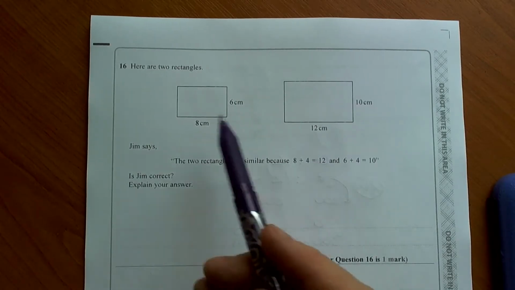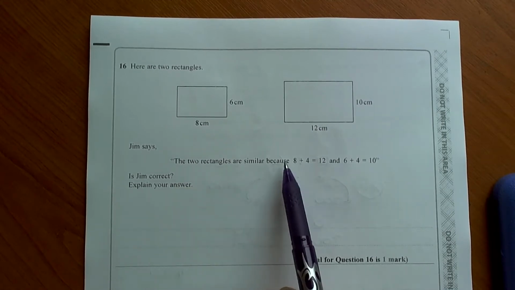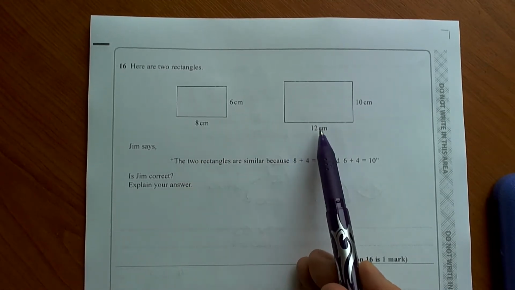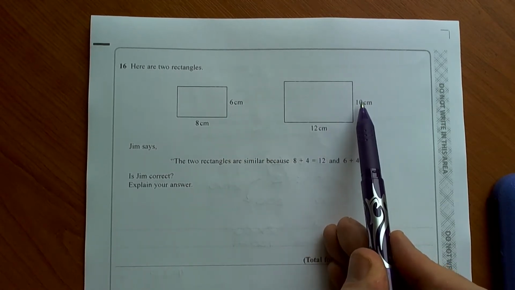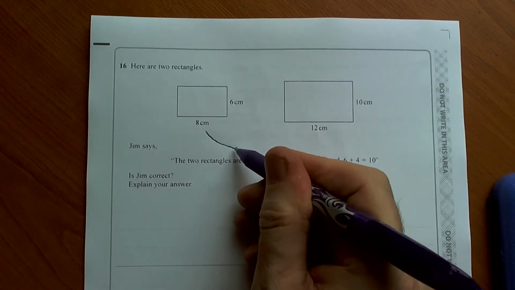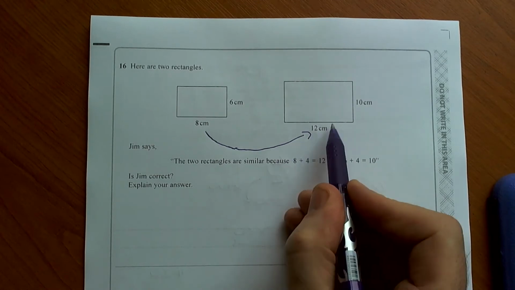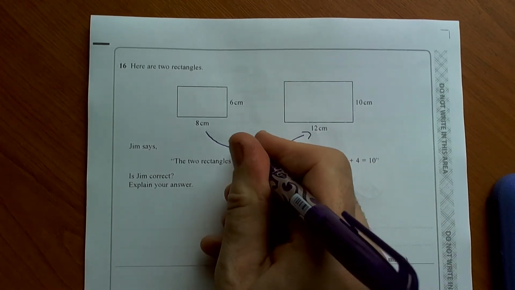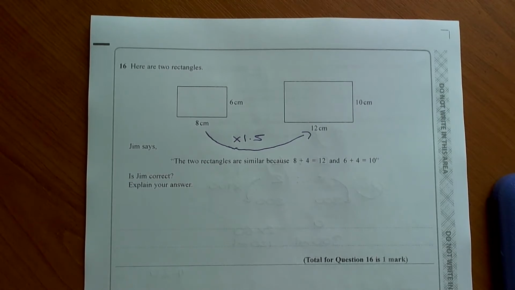Now in question 16, it says here are 2 rectangles. Jim says the rectangles are similar because 8 plus 4 makes 12 and 6 plus 4 makes 10. Well, Jim's got it completely wrong. What you have got to find is what the scale factor is. Now, what do we times 8 by to make 12? Well, we times that by a scale factor of 1.5.